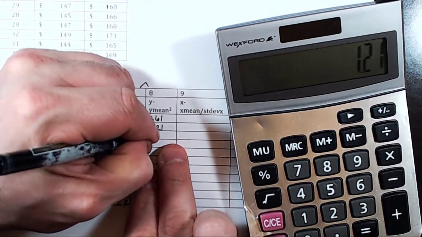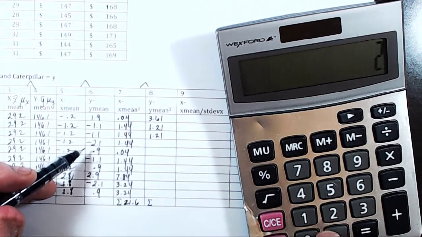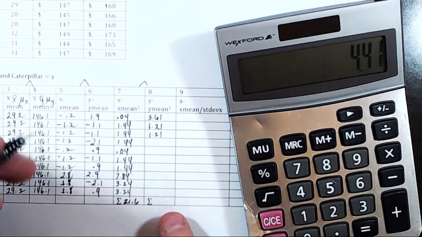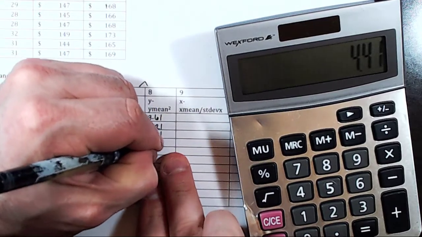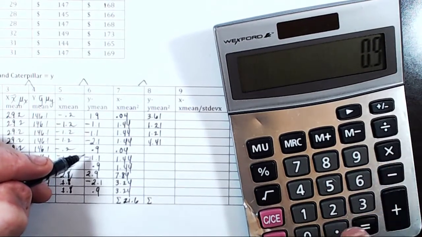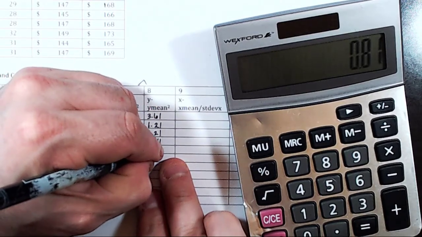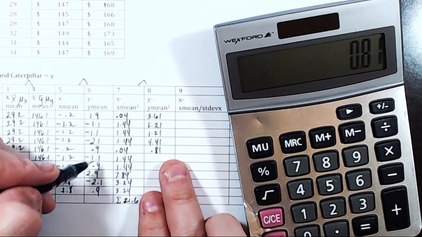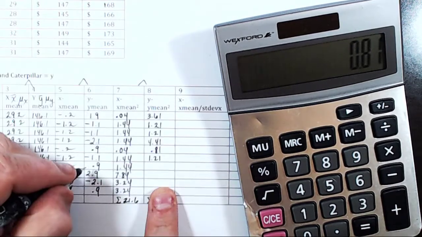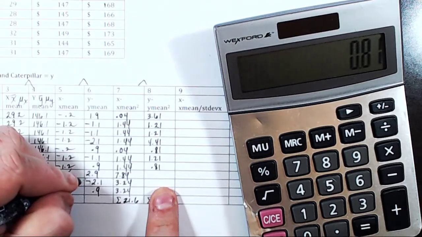Again, 1.21. Looking here, negative 2.1, so I'll say 2.1 times 2.1 equals 4.41. 0.9 times 0.9 equals 0.81. 1.1 again, I did that already, 1.21. 0.9, I did that, that's 0.81. 2.9, haven't done that yet.